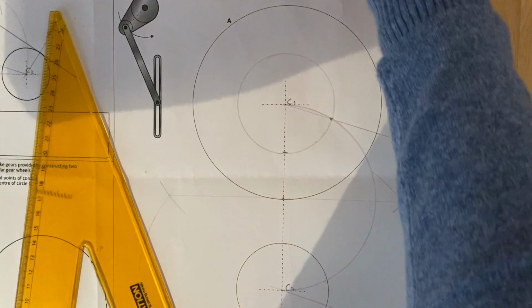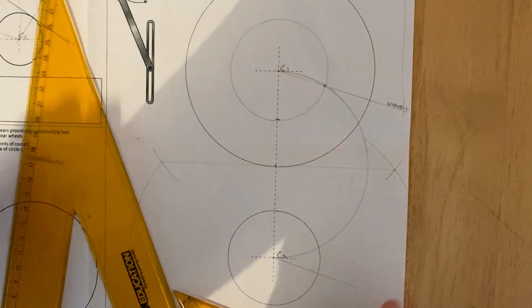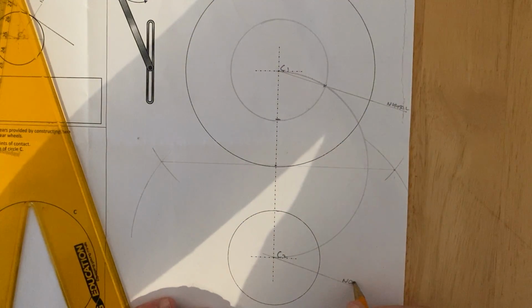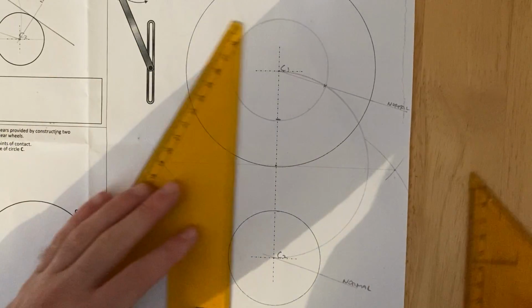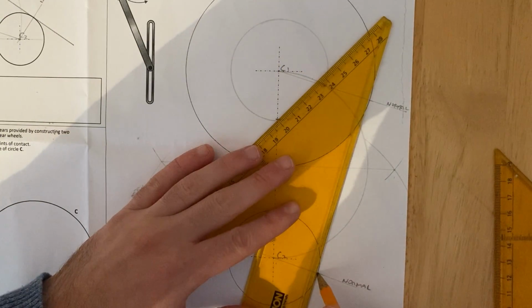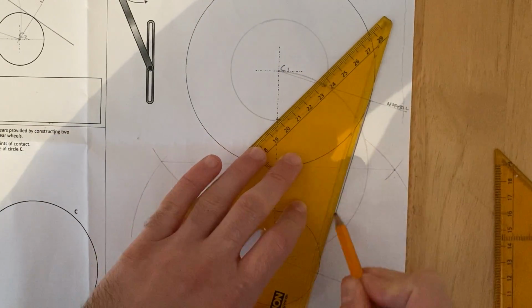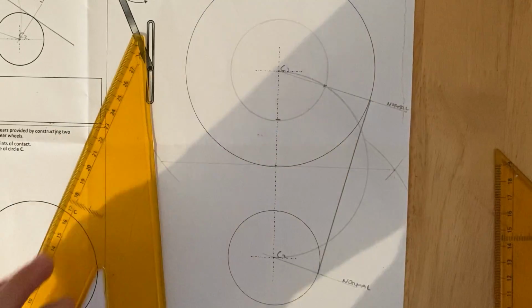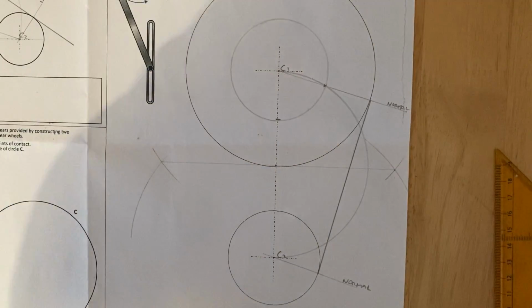Get my normal down below. I'll just move this down a little bit so you can see there. There's my other normal. And I can join these 2 points together to give me my tangent.